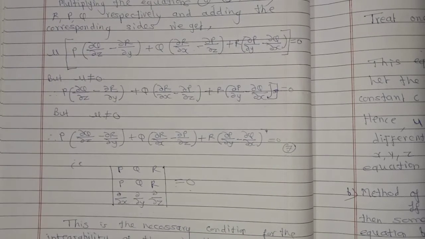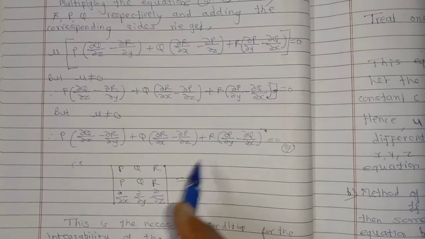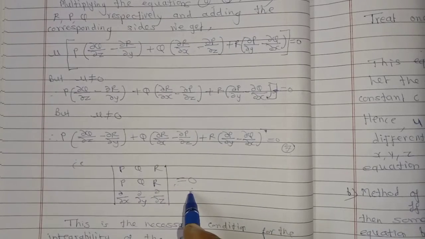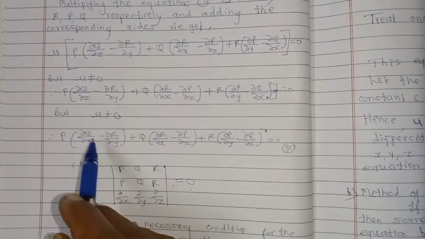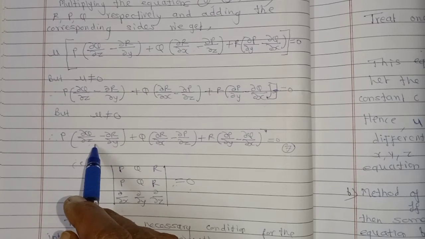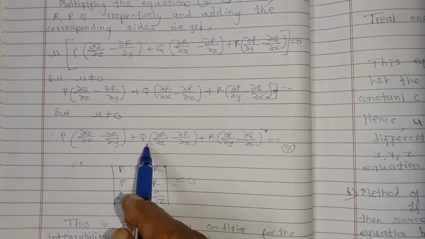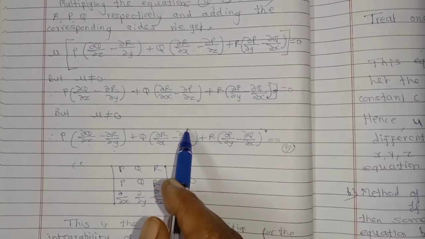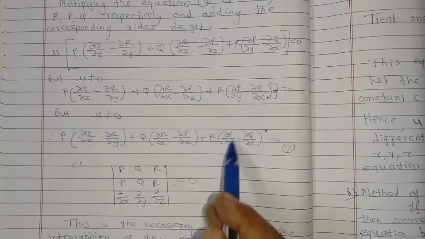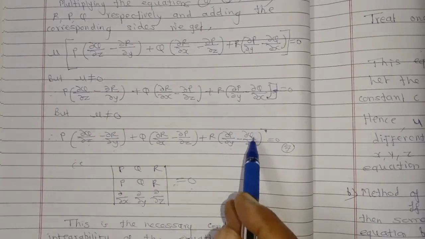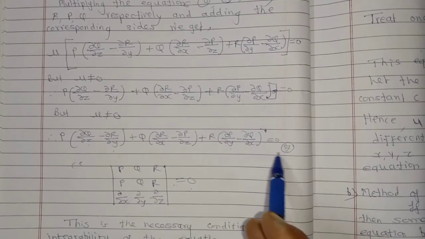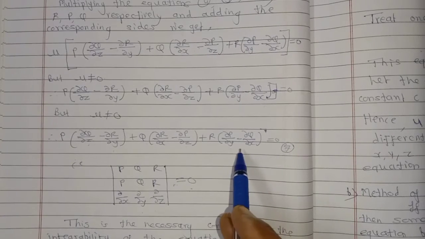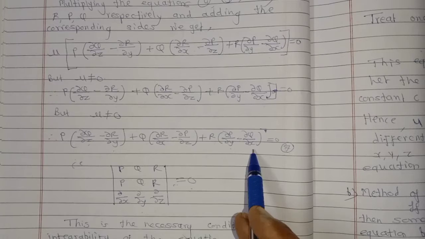That means the condition of integrability for total differential equation is determinant equal to 0, or p(∂q/∂z − ∂r/∂y) + q(∂r/∂x − ∂p/∂z) + r(∂p/∂y − ∂q/∂x) = 0. This is the condition of integrability for total differential equation.